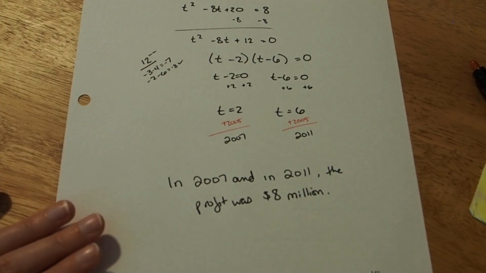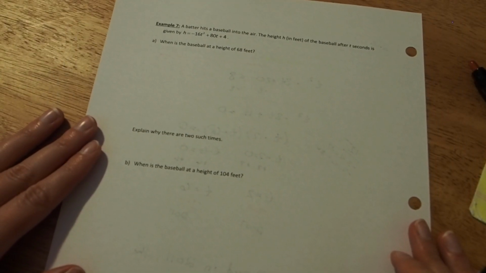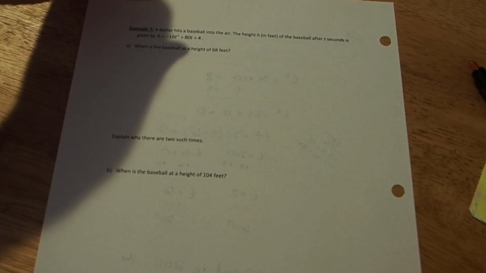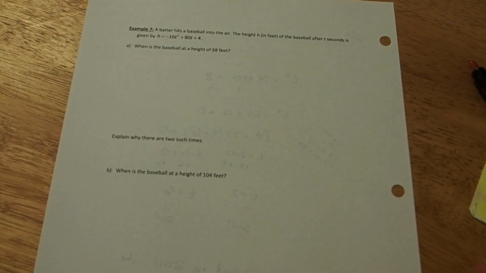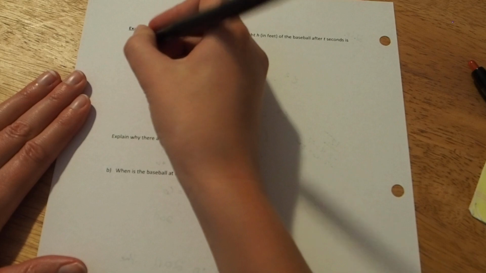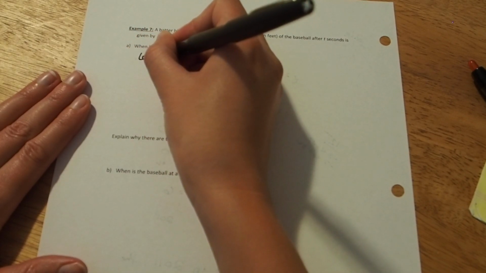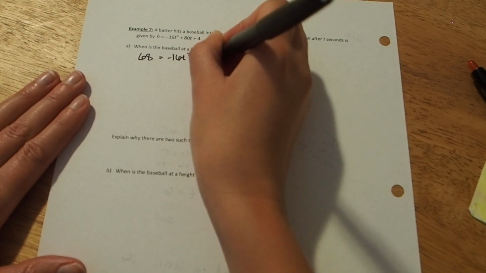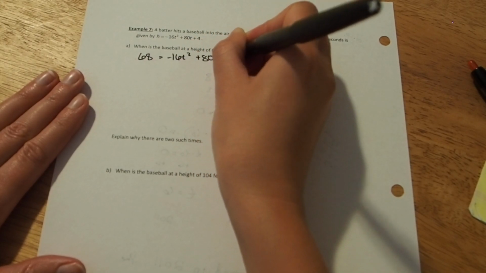Okay, on the back side of this page, example 7. A batter hits a baseball into the air. The height h in feet of the baseball is given by h equals negative 16t squared plus 80t plus 4. Several parts here. Part A. When is the baseball at a height of 68 feet? So I'm going to take my equation, plug 68 in for h. So I've got 68 equals negative 16t squared plus 80t plus 4.